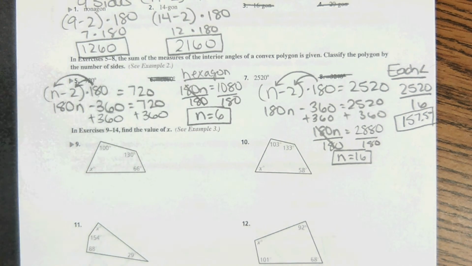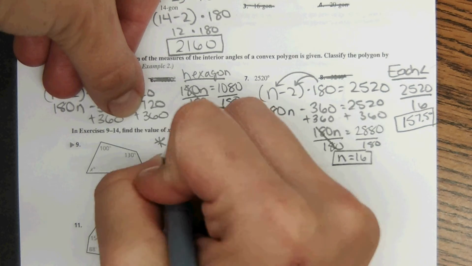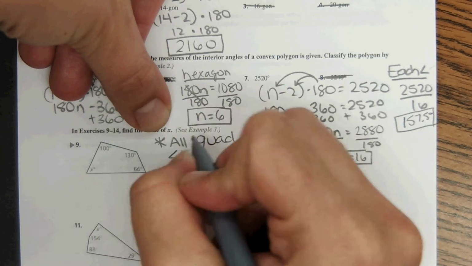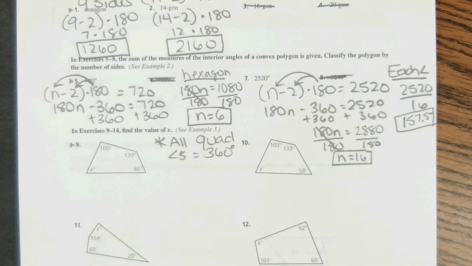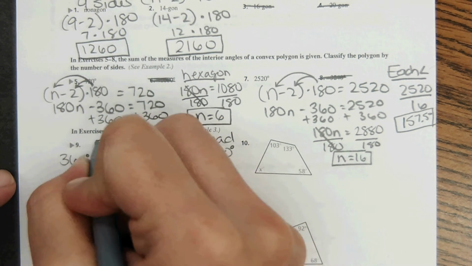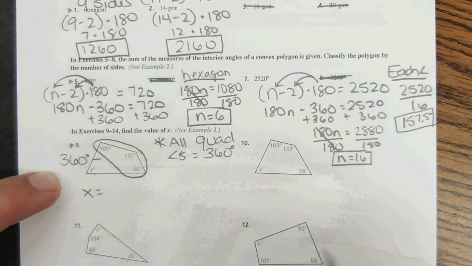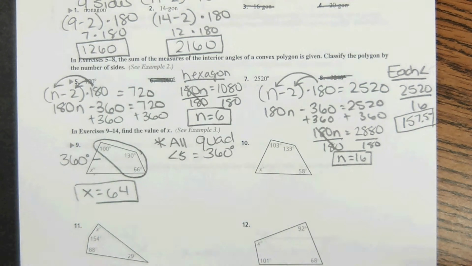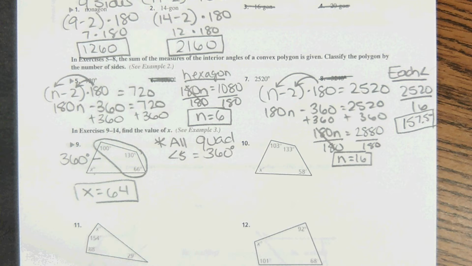Okay, for 9 and 10, these are quadrilaterals. Quadrilaterals, the angles add up to 360. You could sit there and solve that every time, but that's one that you might just want to memorize. All quadrilateral angles equal 360 degrees. So for this one, we have 3 angles right there.